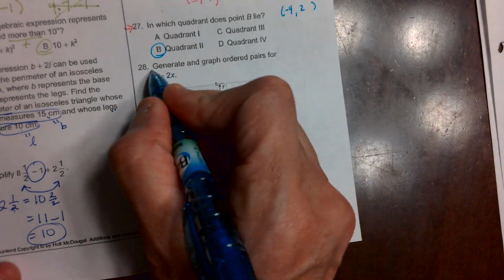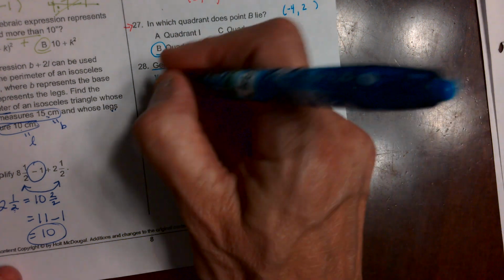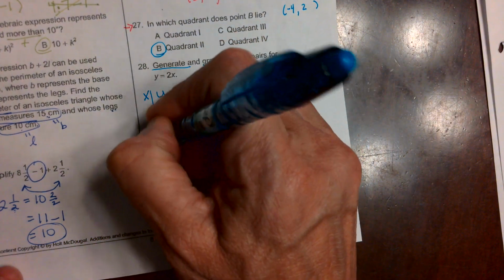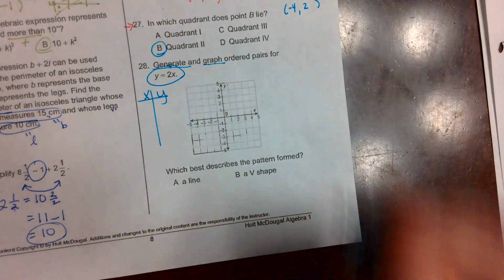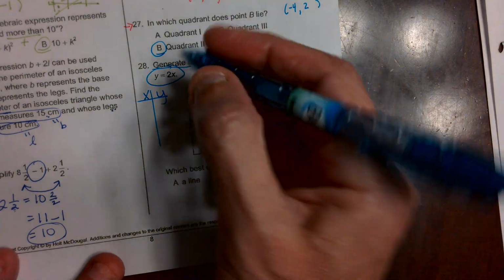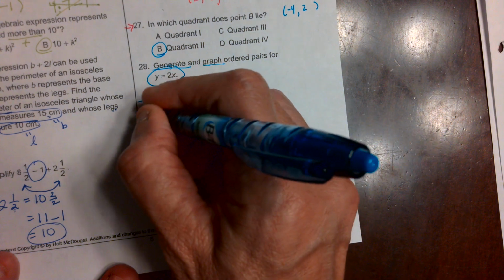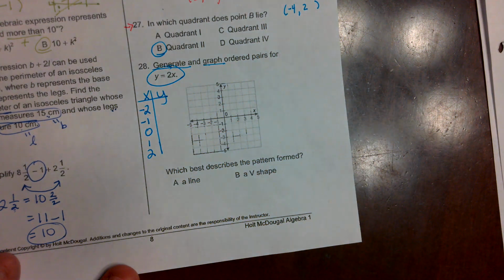All right, last question, then we're done. Generate and graph, two things, ordered pairs. So when I say generate, I want to see the XY chart. And here's the equation they give you. They don't give you any x's, so you get to pick. Okay, so we're going to pick negative 2, negative 1, 0, 1, and 2, because that's what we usually pick.